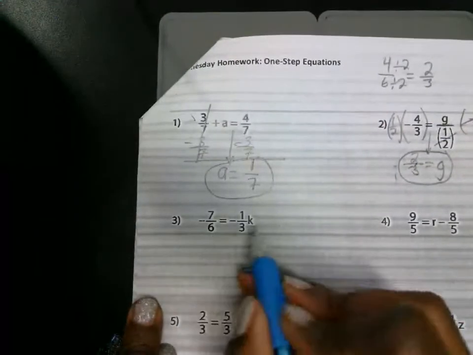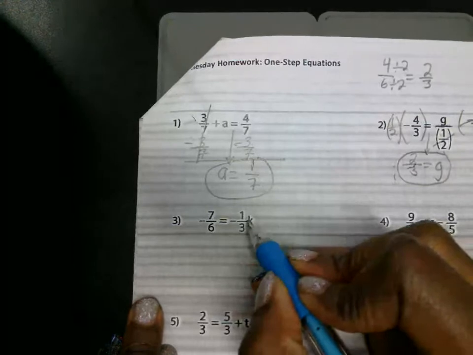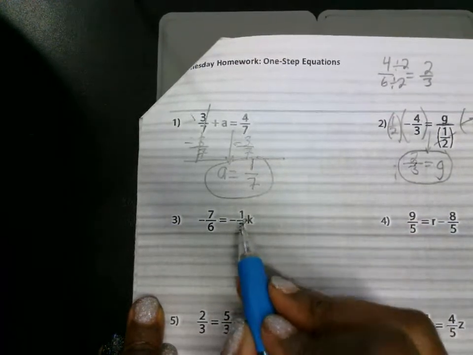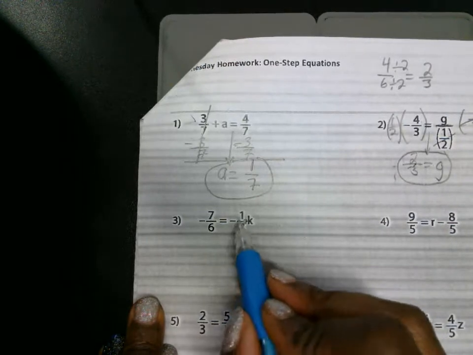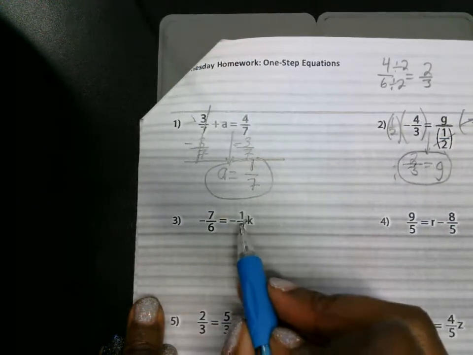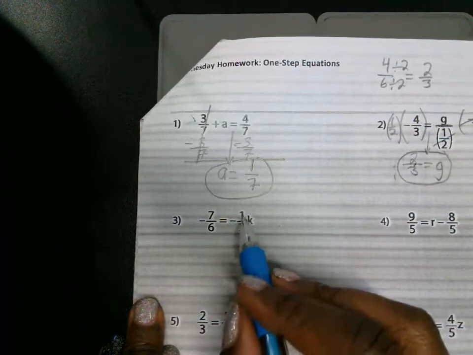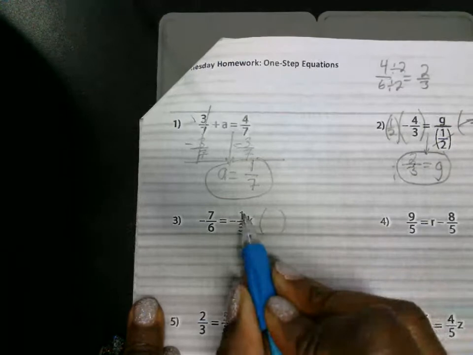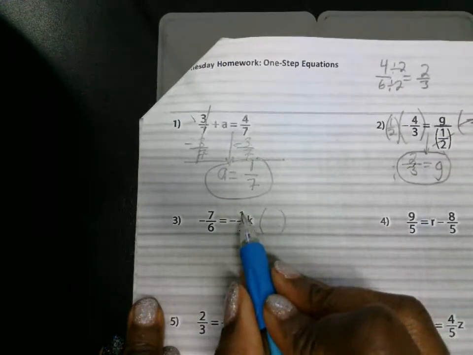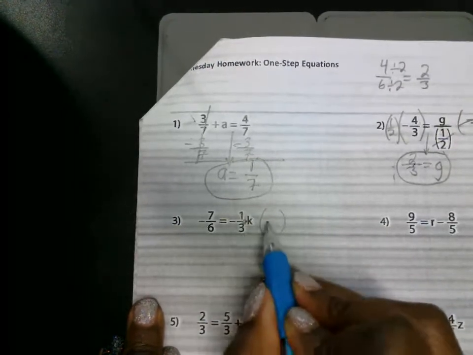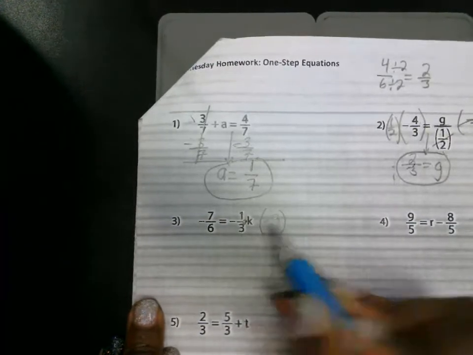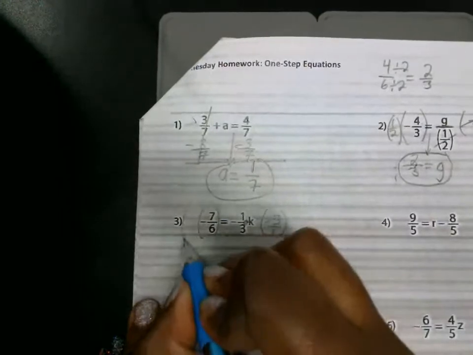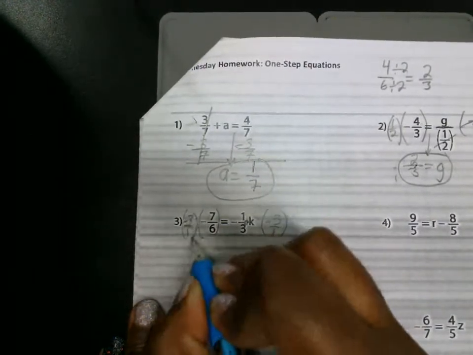Here, in order to get k by itself, this is multiplication. So I'm going to divide both sides, or when you divide fractions, that's the same as multiplying by the reciprocal. When you find the reciprocal of a fraction, that means you flip the numerator and the denominator. So I'm going to multiply both sides by the reciprocal. The reciprocal of negative 1 over 3 is negative 3 over 1, or just negative 3. So I'm going to multiply both sides by a negative 3 over 1.